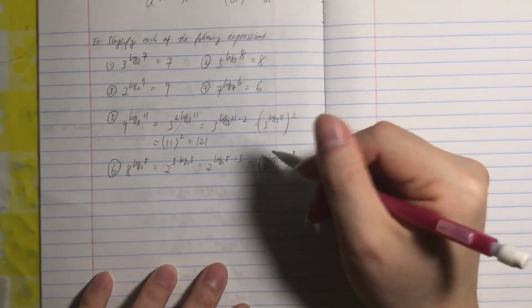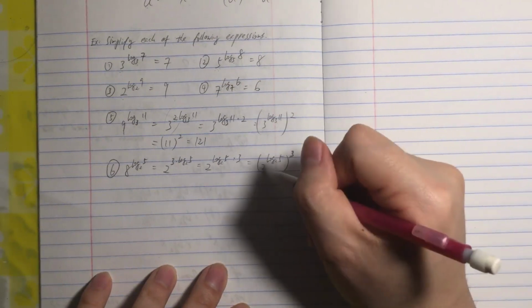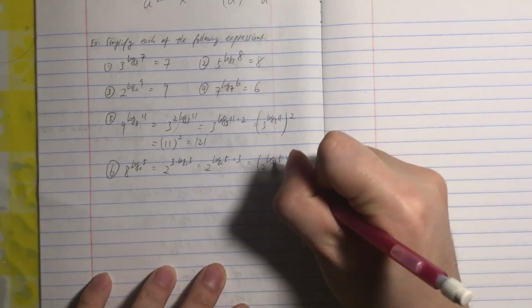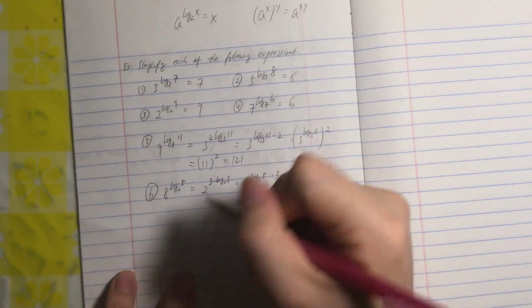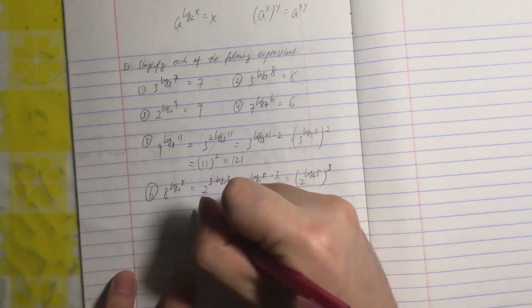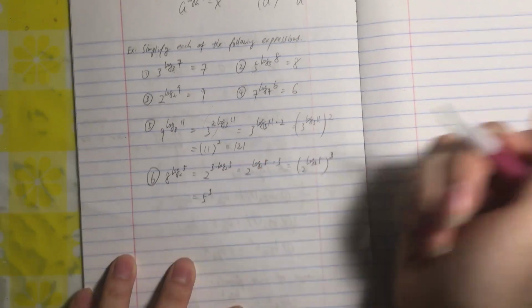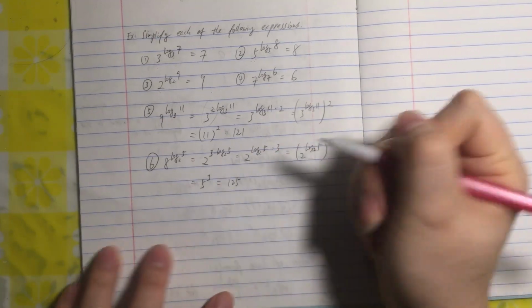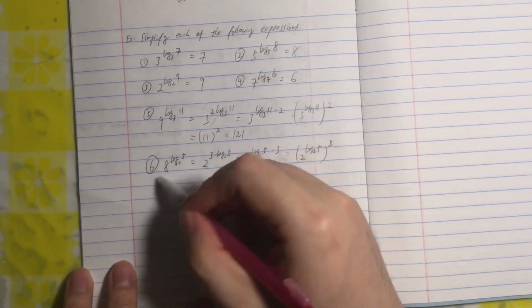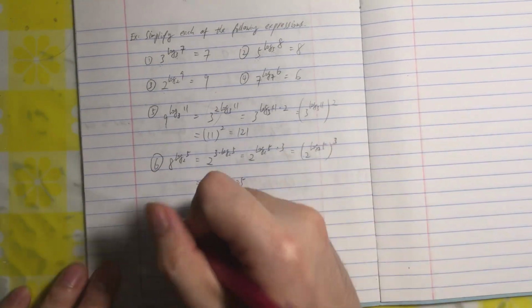Then inside the parentheses, we have 2 to the power of log base 2 of 5. If the base is the same, they can cancel. What's left is number 5. So what's left is 5 to the power of 3, and we know that 5 to the power of 3 is 125. That's how we simplify this expression. The answer is 125. Next example.